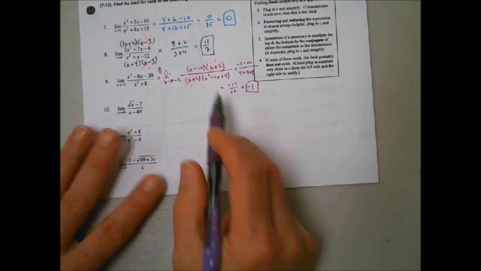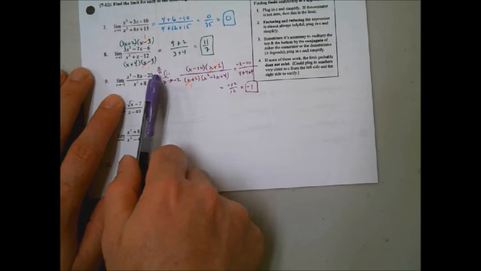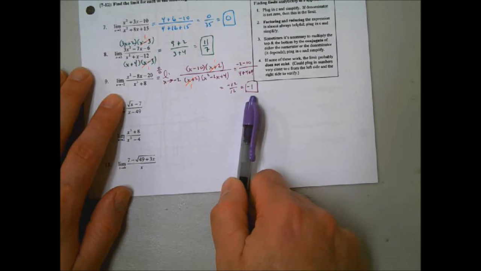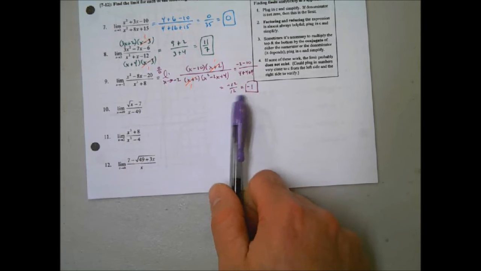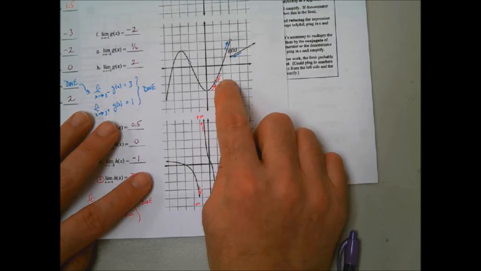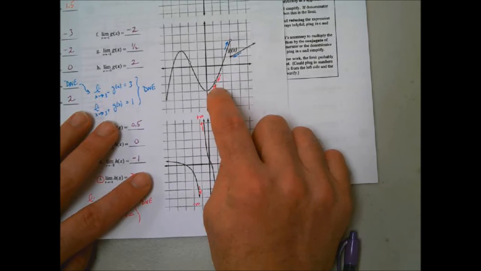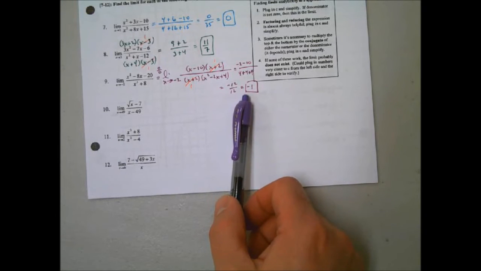Okay, so there was a hole in the graph at x equals negative 2 because of that 0 over 0 thing. But the overall limit as x approaches negative 2 did exist. So it was one of those graphs where the overall limit did exist because the left-hand limit and the right-hand limit were approaching the same elevation, which is negative 1.